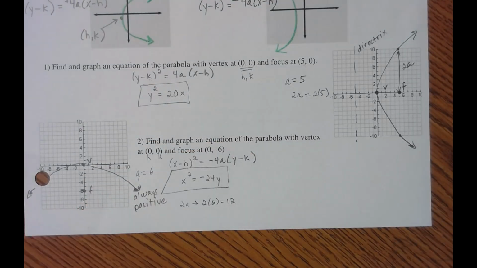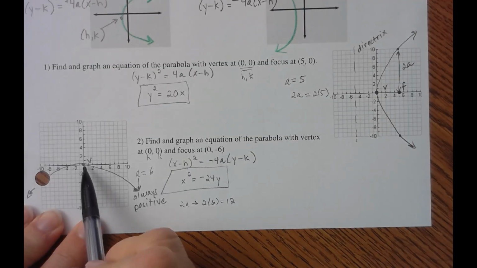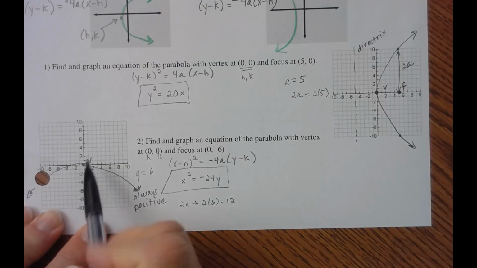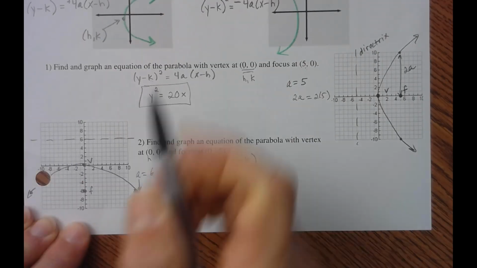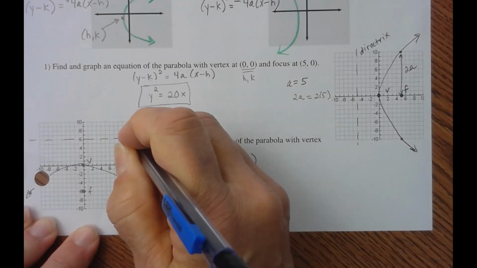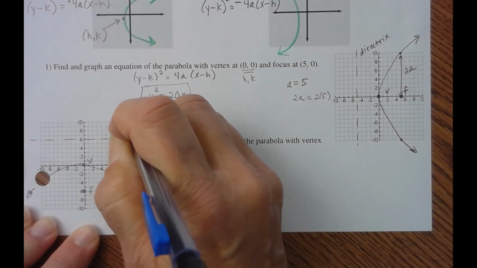The other thing I'd like you to add to the graph is the directrix. So remember, the directrix is the same distance from the vertex as the focus. So I go up to 6 and draw in my directrix at y equals 6, directrix.